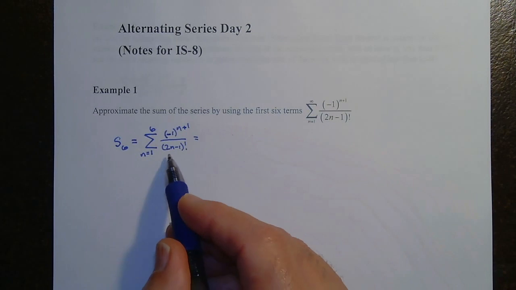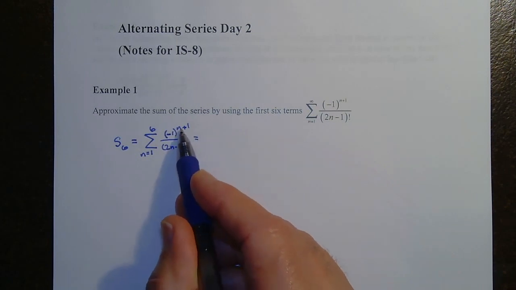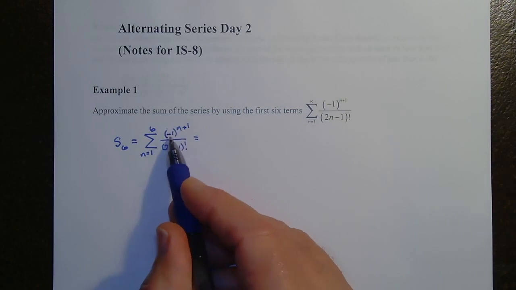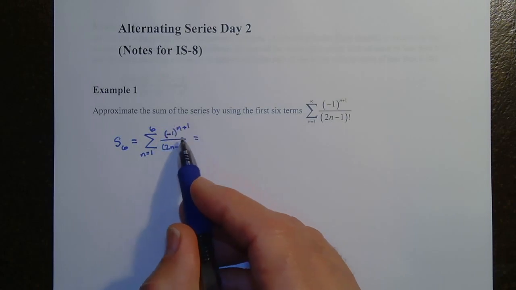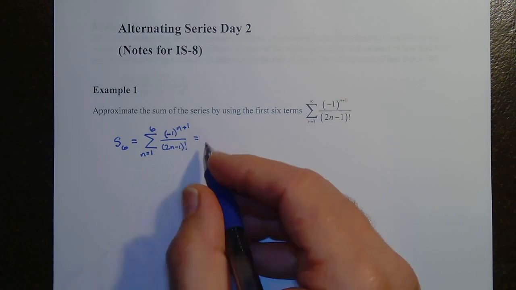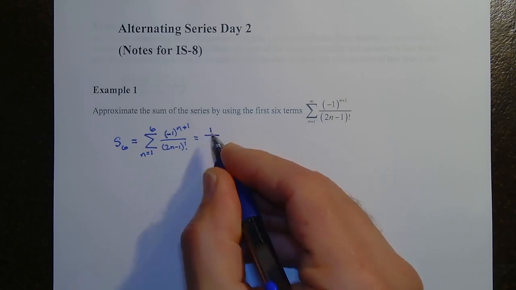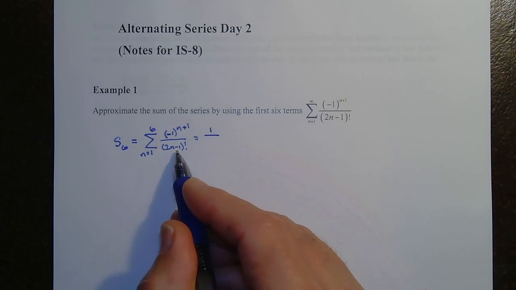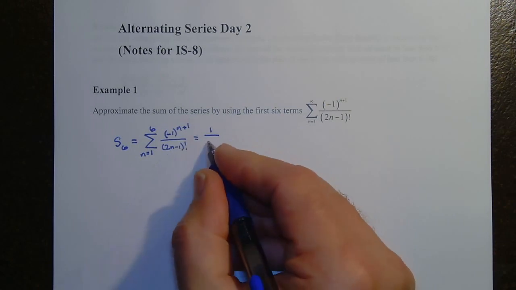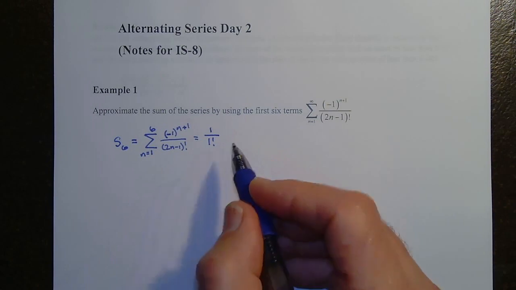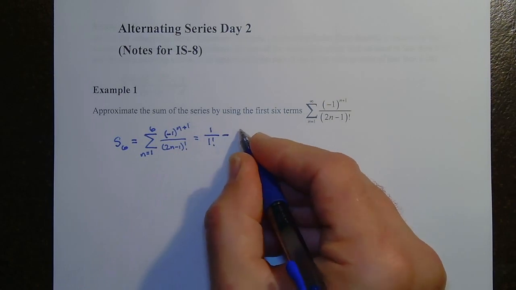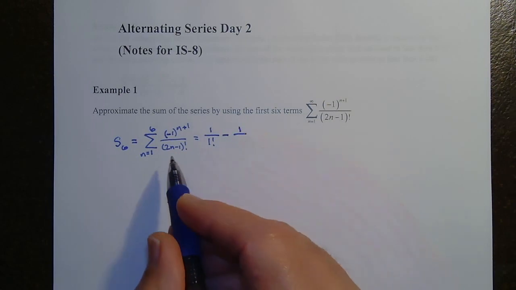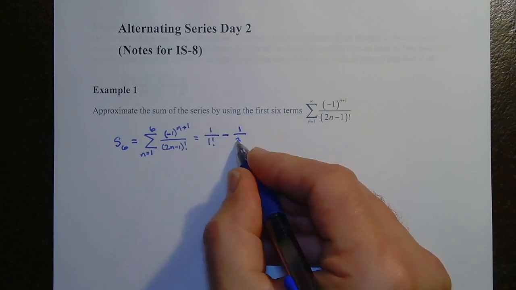Okay, so if we put 1 in here, that's going to give us an exponent of 2, which is going to cause this to be positive. So our first term is going to be positive, and we should recognize that this is an alternating series. So we know it's going to be positive, so 1 over, and if I put 1 in here, this is going to be 2 minus 1, which would be 1 factorial. If we put the second one in here, that's going to cause the exponent to be 3, which is going to cause it to be negative. So minus 1 over, and if we put 2 in here, that's going to be 3 factorial.